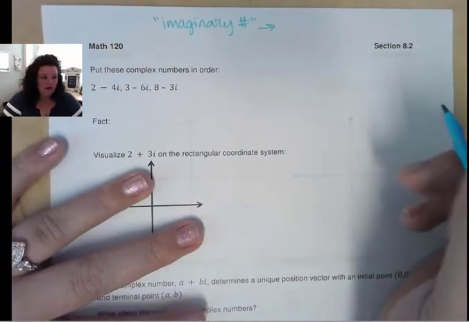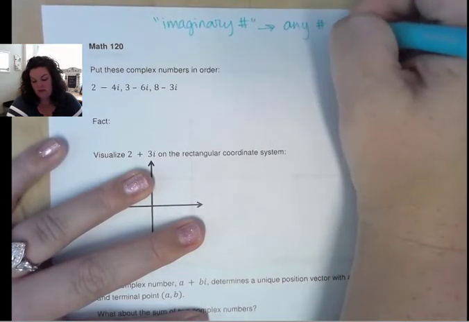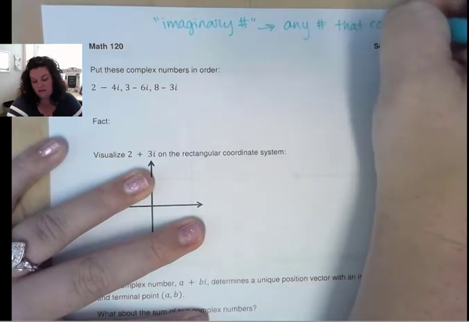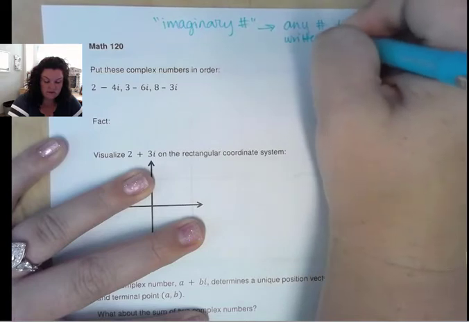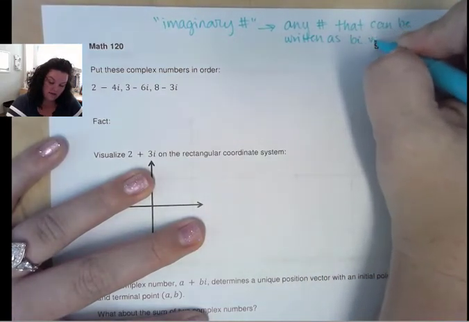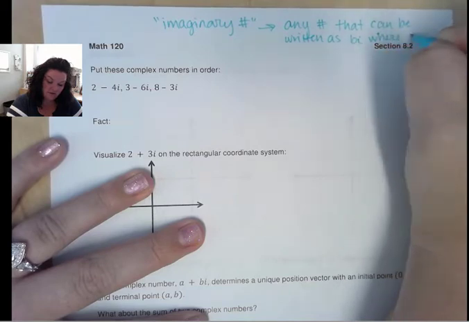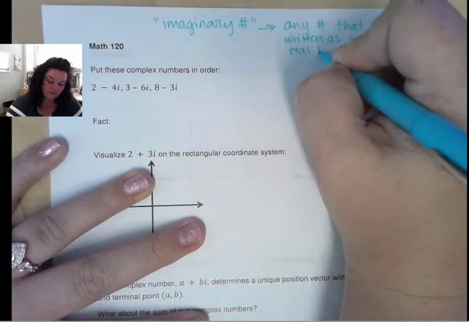All right. So any number that can be written as bi, where b is a real number.